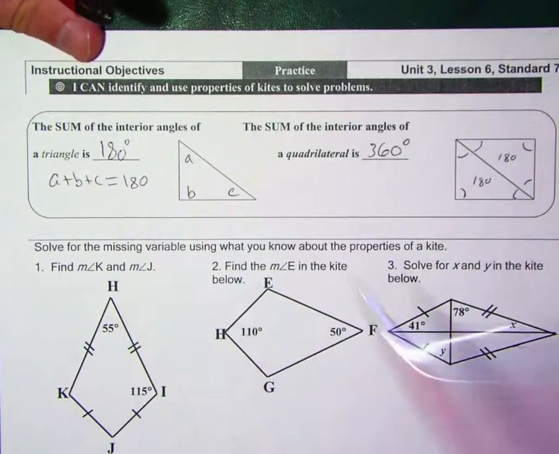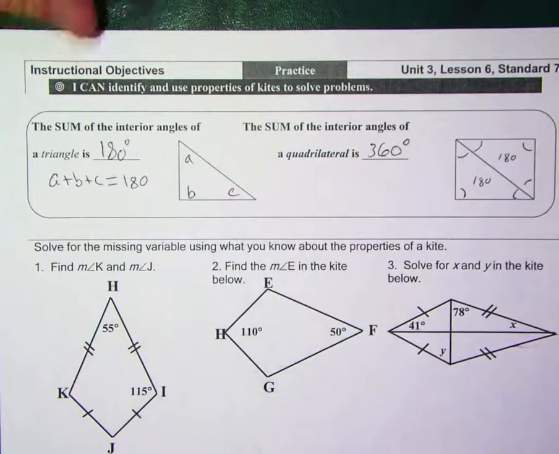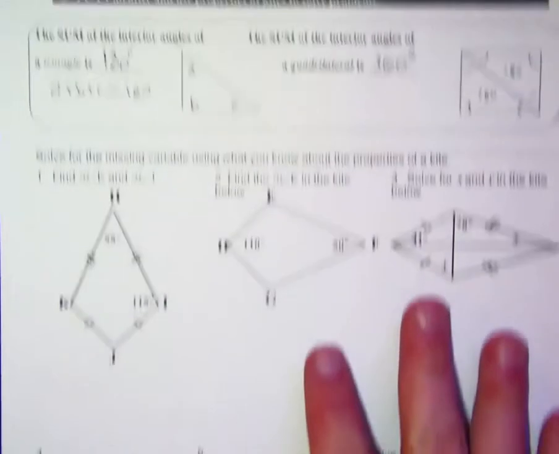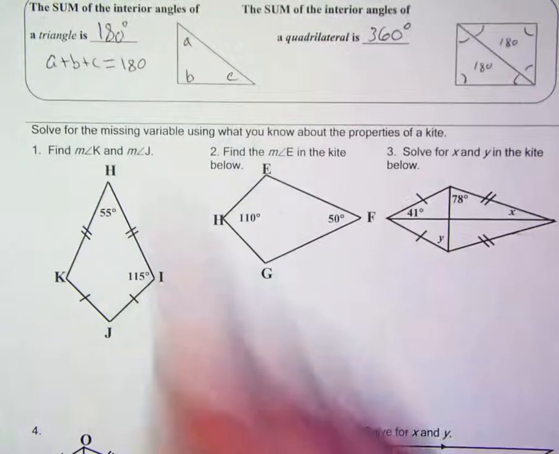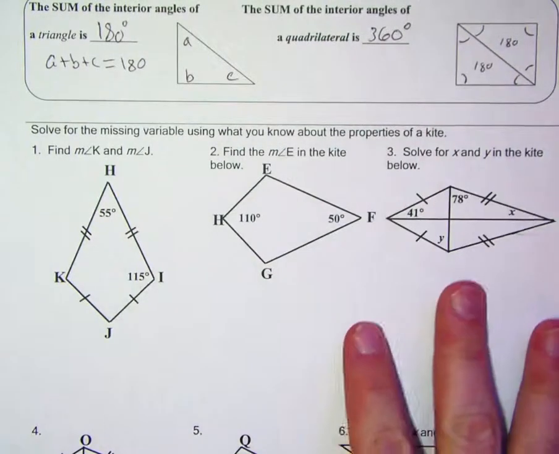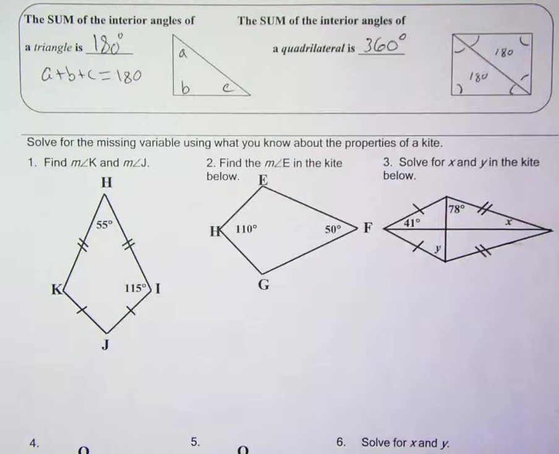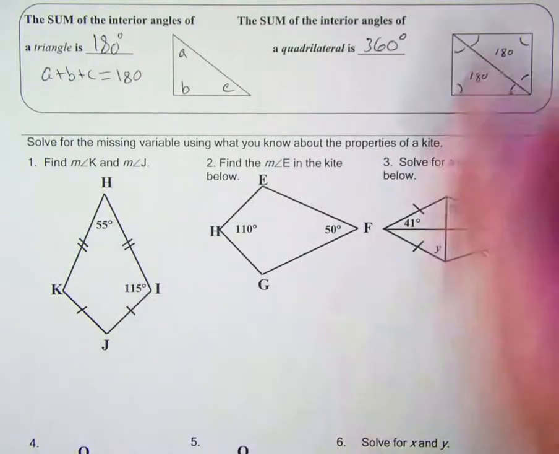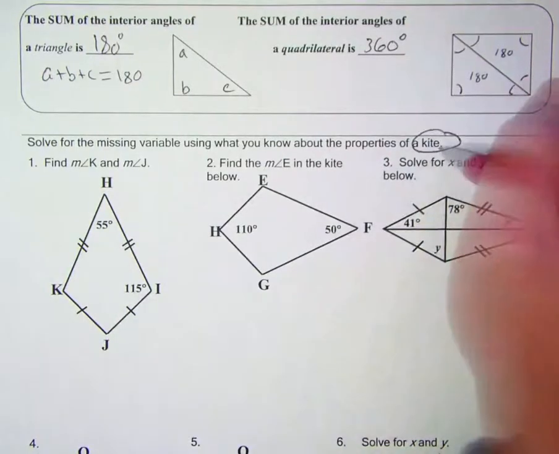And we're going to need these two relationships to help us find missing angle measures. So if I come down here, remembering that a triangle sums to 180 and a quadrilateral sums to 360, let's see what we have. We're just going to do this first row real quick. Solve for the missing variables using what you know about the properties of a kite. We have a kite.